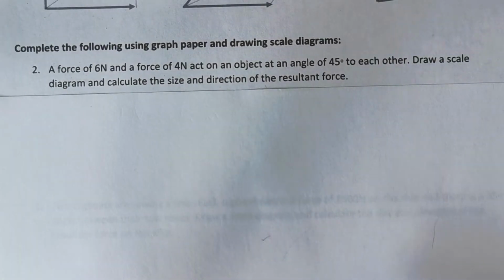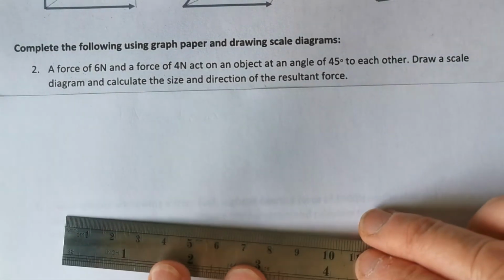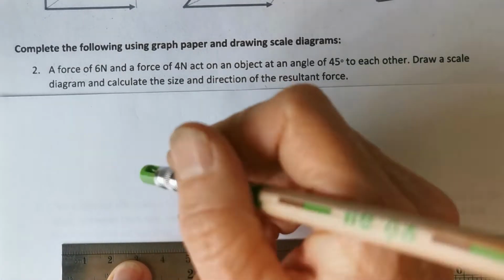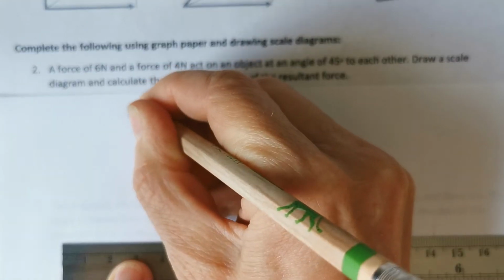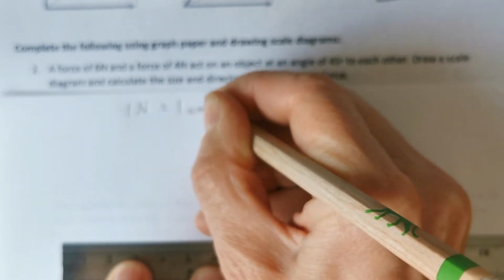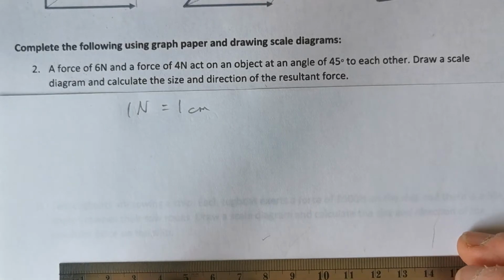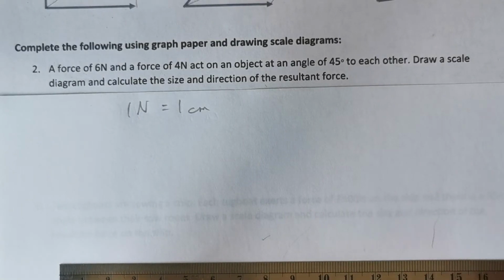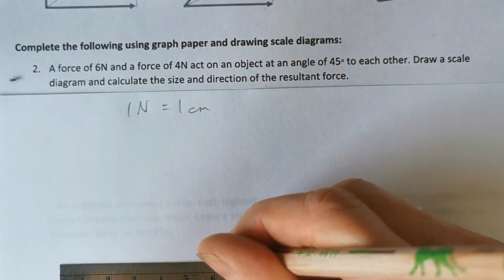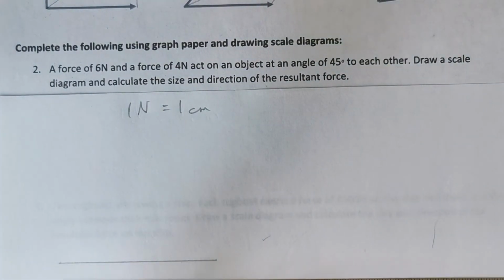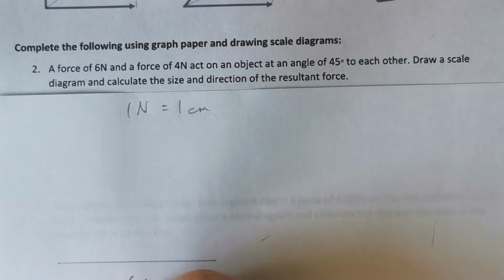So the first thing I'm going to do is take the first force, the largest one, 6 newtons, and I'm going to use a scale of 1 newton equals 1 centimetre. Now that's a nice easy scale. Try and find yourself an easy scale when you do these. Make sure you give yourself enough space on plain paper, and I'm just going to draw a 6 centimetre line there, trying to be as accurate as possible. I'm going to label that one with 6 newtons.